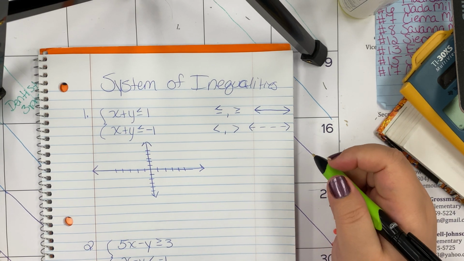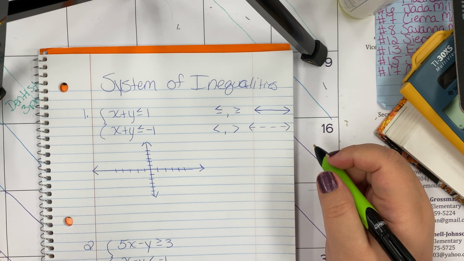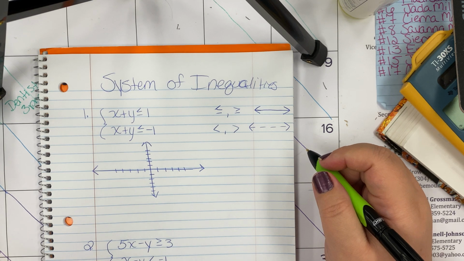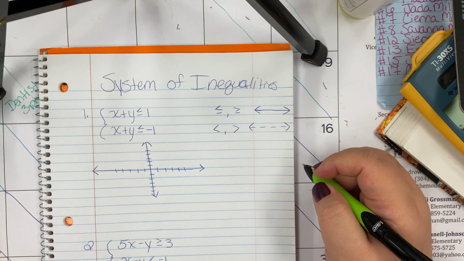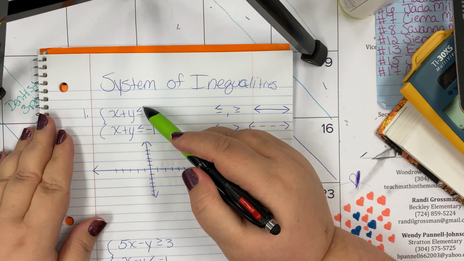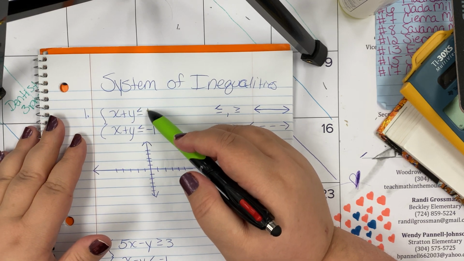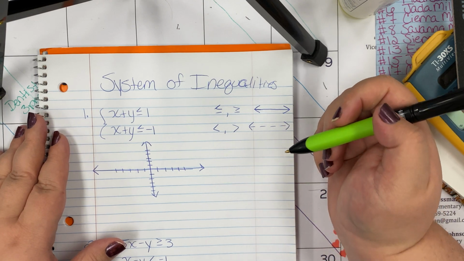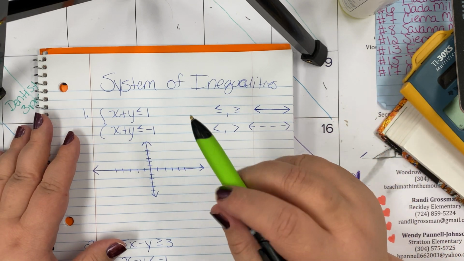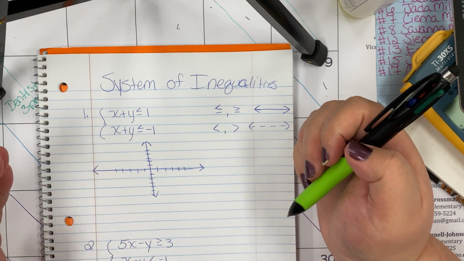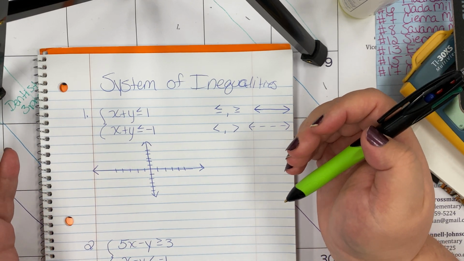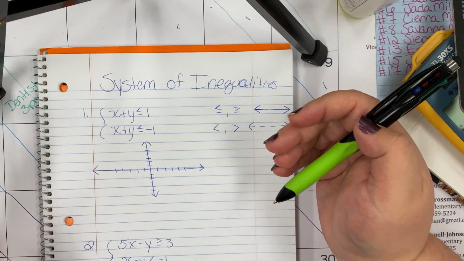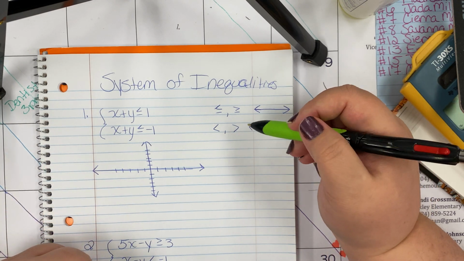Okay, so yesterday we did graphing systems of equations. Today we're going to do graphing systems of inequalities. So remember, an inequality has that less than, greater than, less than or equal to, greater than or equal to sign. So when graphing inequalities, there is only one way to solve a system of inequalities, and that is by graphing. You cannot solve it like a system of equations algebraically.